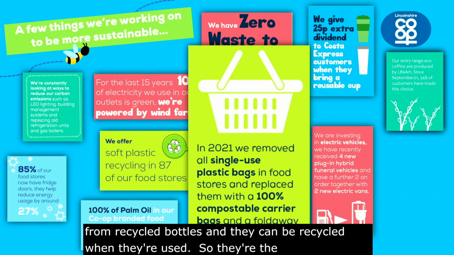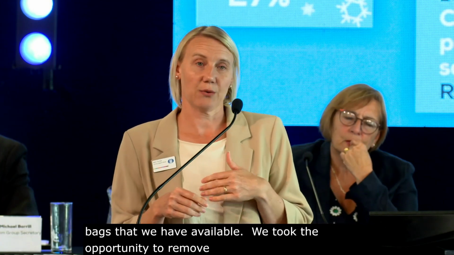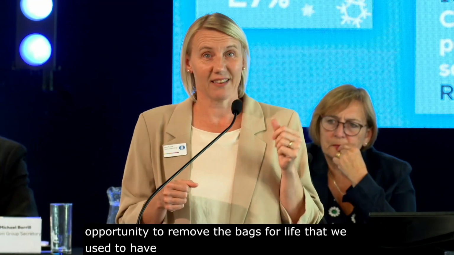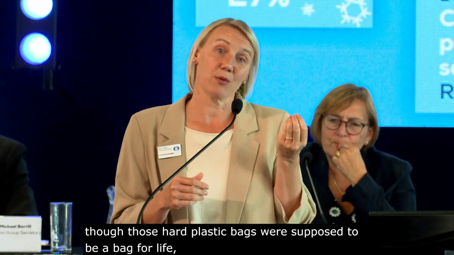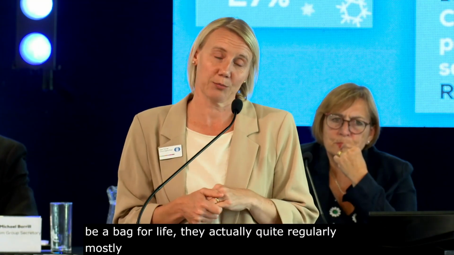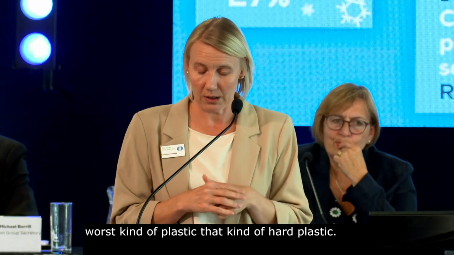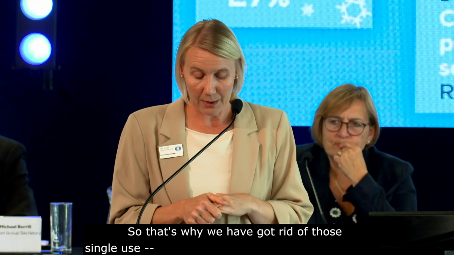We took the opportunity to remove the bags for life that we used to have, because studies showed that even though those hard plastic bags were supposed to be a bag for life, they actually quite regularly got used as single use, and they were the worst kind of plastic, that hard plastic. So that's why we got rid of those. Well, they weren't supposed to be single use, the bags for life.